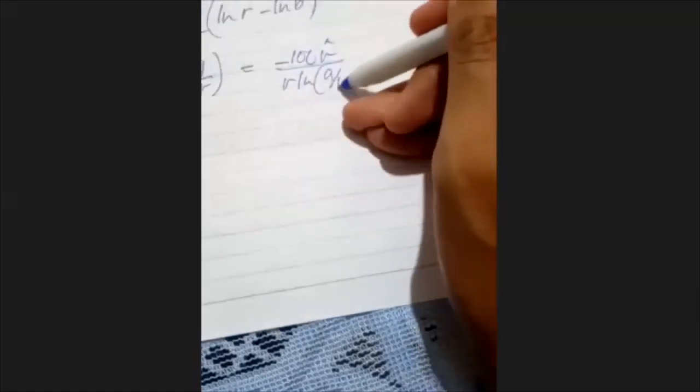So we can simplify the equation, become this form, negative 100 r component over r ln a over b, in volts per meter. So that's the equation for the E field. The E field here is equal to this equation. This is how we get the E.